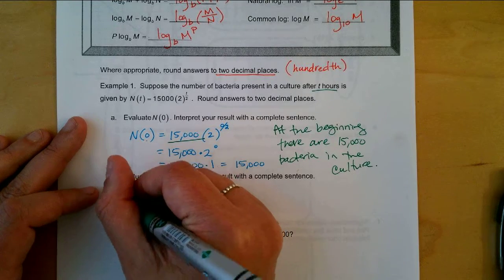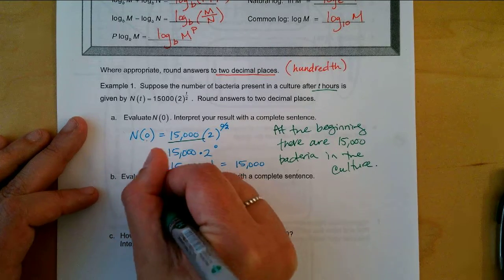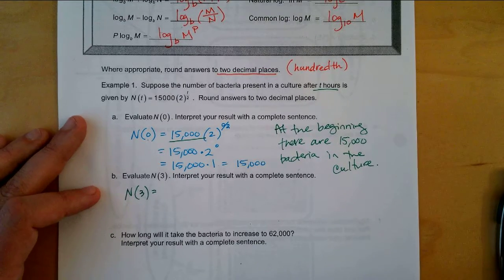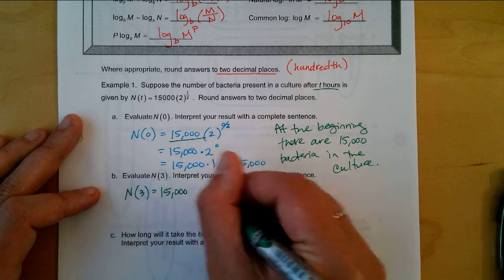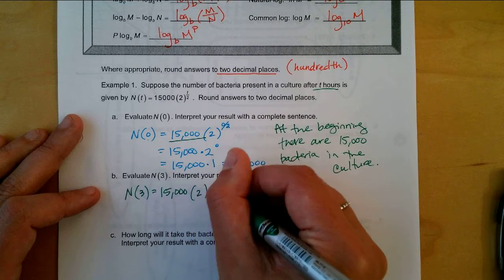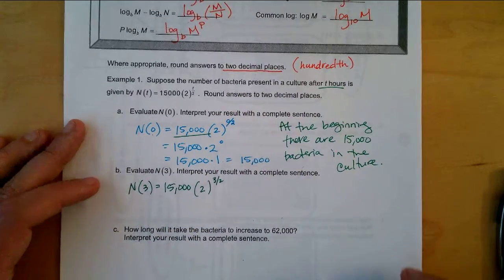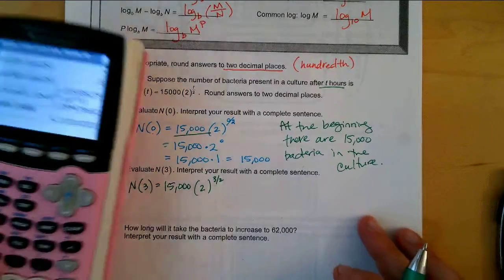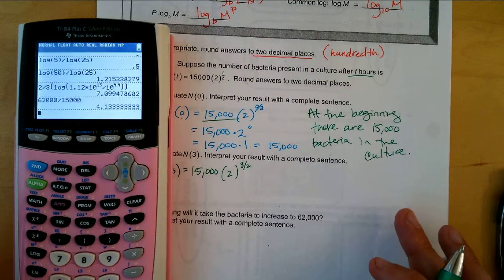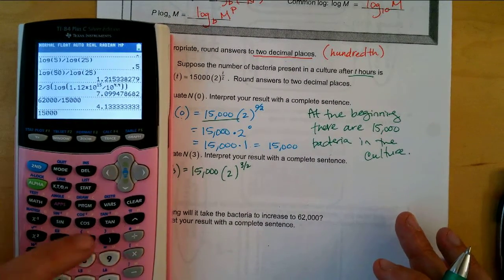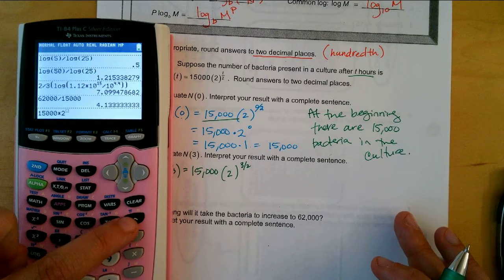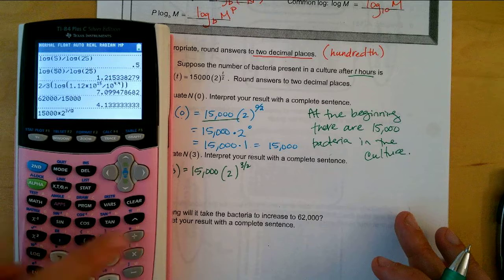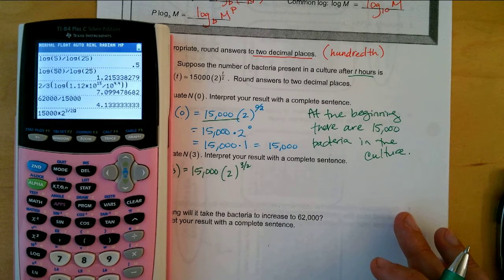So N of 3 means what? What am I going to do to find N of 3? Plug 3 in for what? For t. So we have times 2 to the 3 halves. If I want to use my calculator, I'm going to type in 15,000 times 2 to the power of 3 divided by 2 in my exponent.